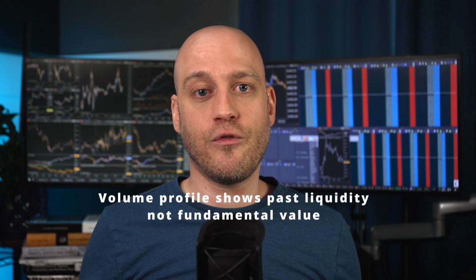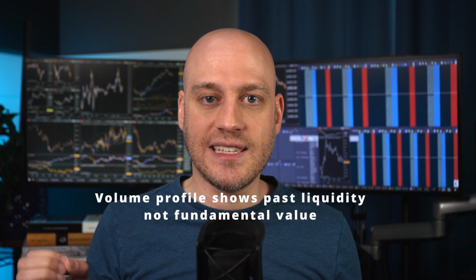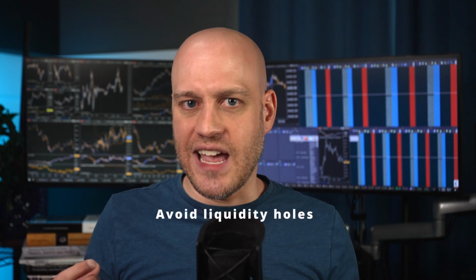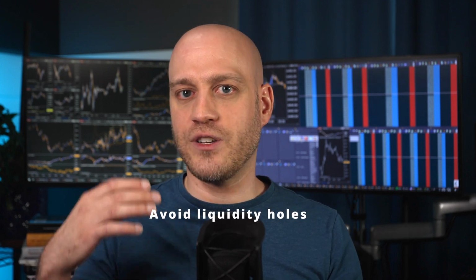How can we modify our approach to volume profile to incorporate this new information? First, realize that the volume profile is telling you about past liquidity conditions rather than past value. So we can use that information to determine better prices as well as to time our trades. If I want to buy, I'd rather do it at the lower end of the current distribution. If I'm looking for a trend, I don't want to enter just as a liquidity hole forms. I might want to wait a little bit.